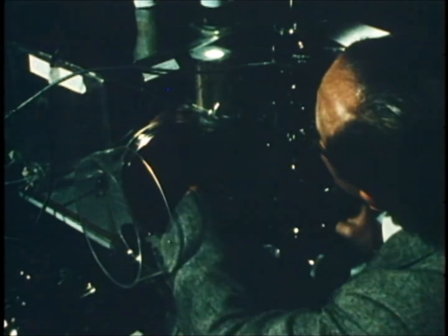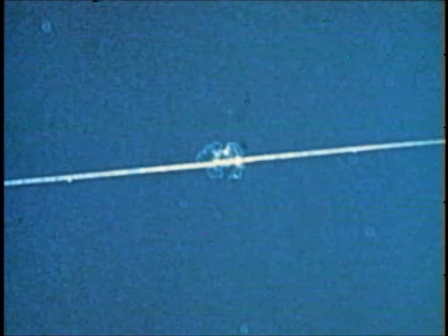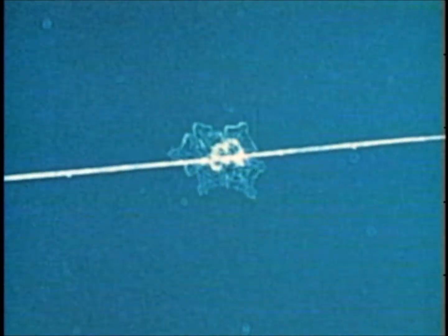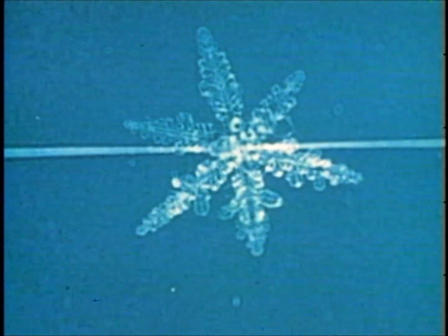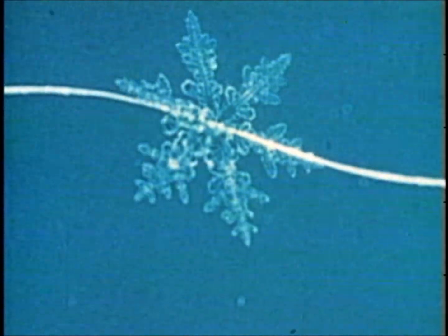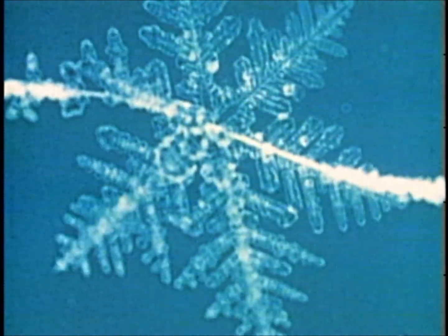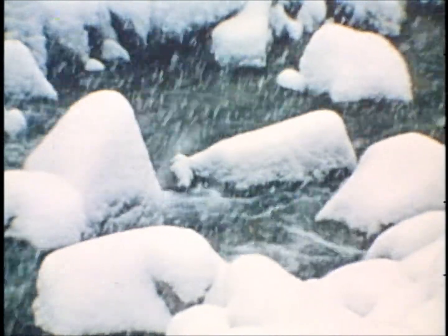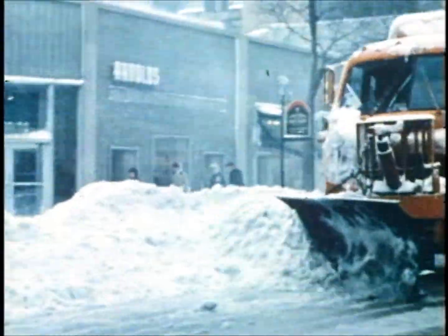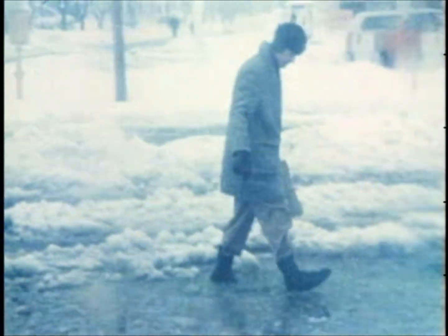Under controlled conditions, the growth of snow crystals can be observed. A microscopic particle serves as a nucleus. As water vapor is deposited, the delicate configuration of a snowflake develops. Although it is a valuable form of precipitation, there are times when we may not appreciate the beauty and benefits of snow.